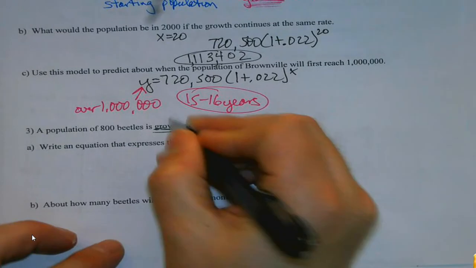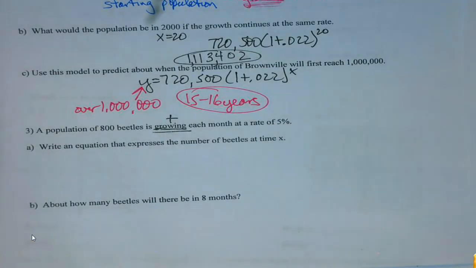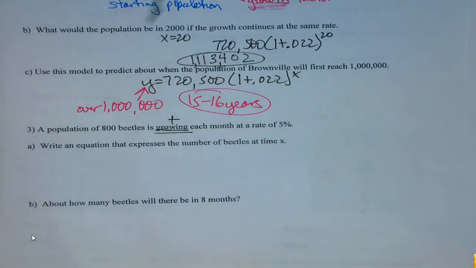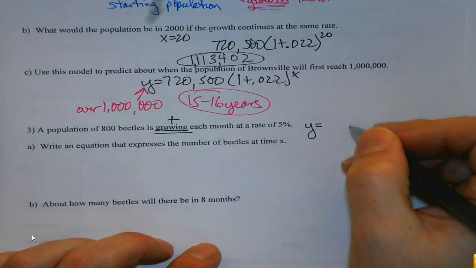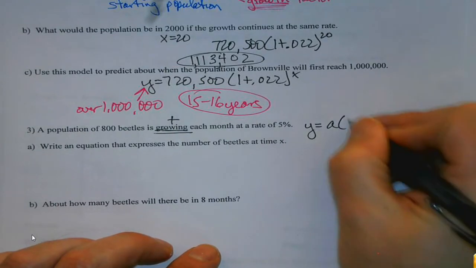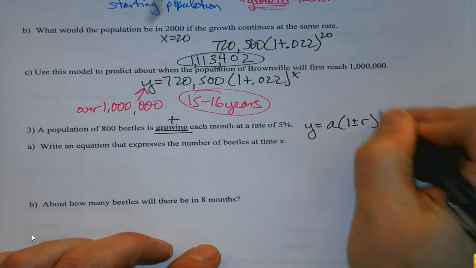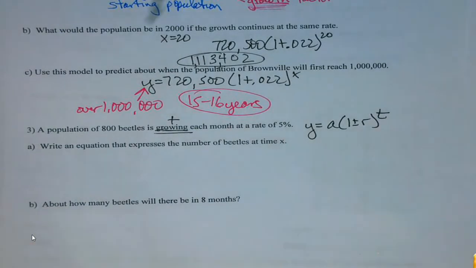Growing each month at a rate of 5%. Write an equation that expresses the number of beetles at time x. Okay, now again, when we get to the preview and when we get to the actual quiz, I'll be giving you an idea of what's going on here. So you'll see something like this when we get to the actual preview, because that's the formula type we're going to be using.